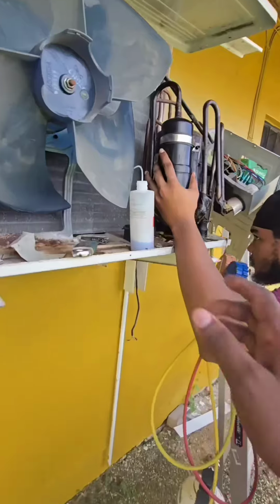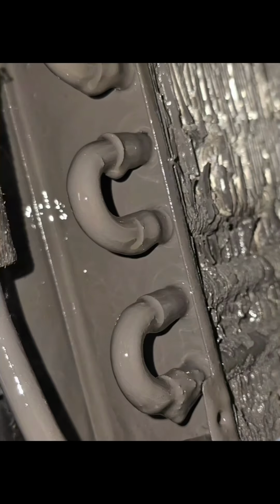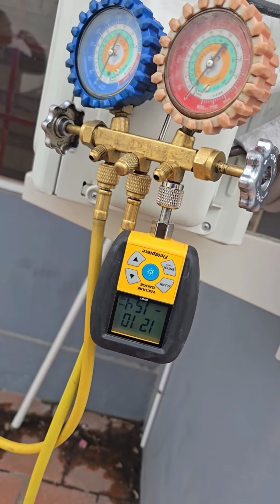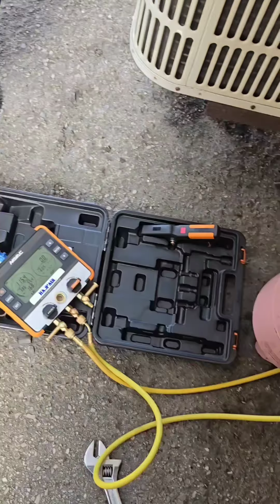And lastly, nitrogen is a dry gas, so it doesn't add any moisture to your system, compared to maybe oxygen or air. An air conditioning system will have a lot of problems with moisture.